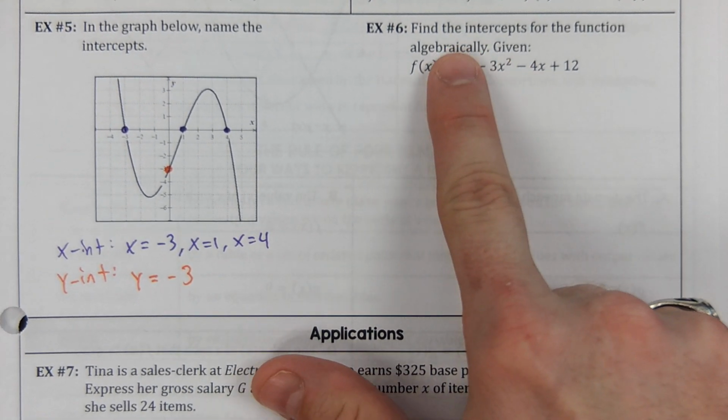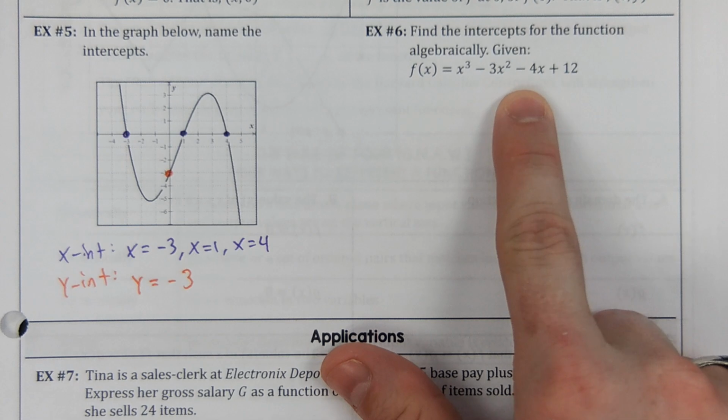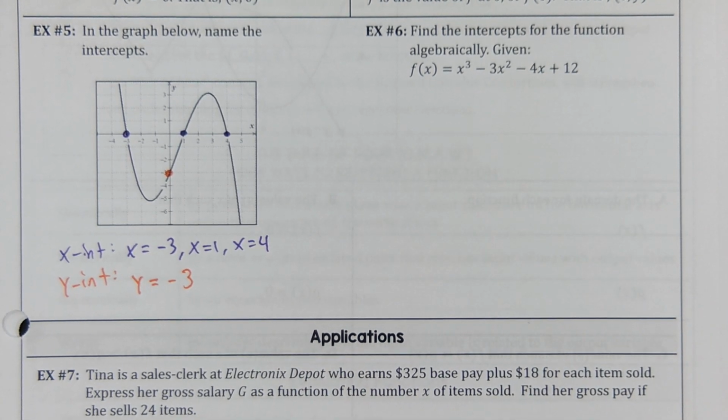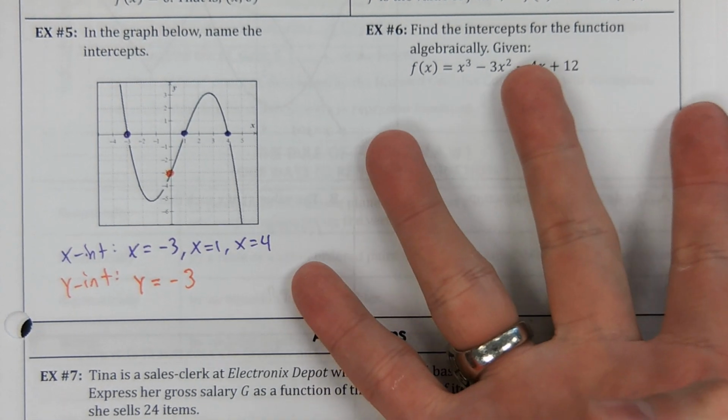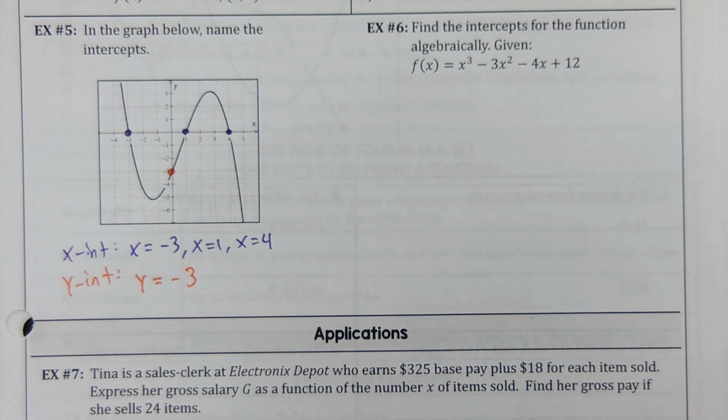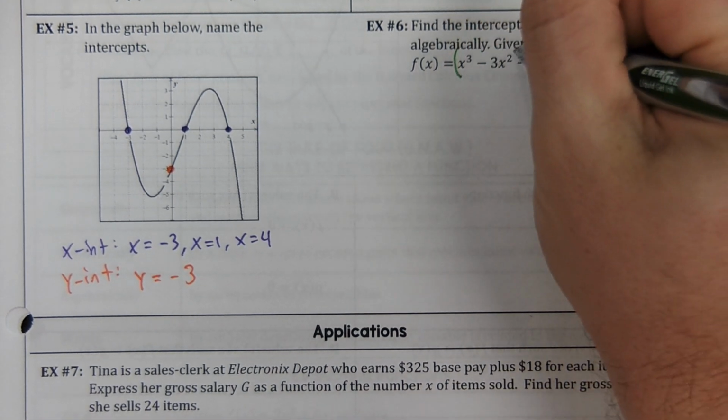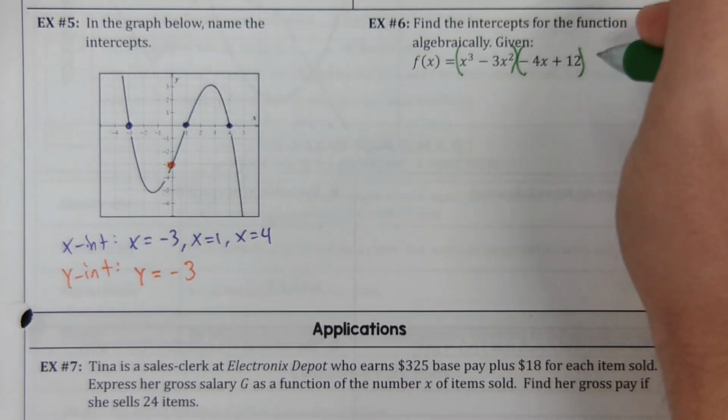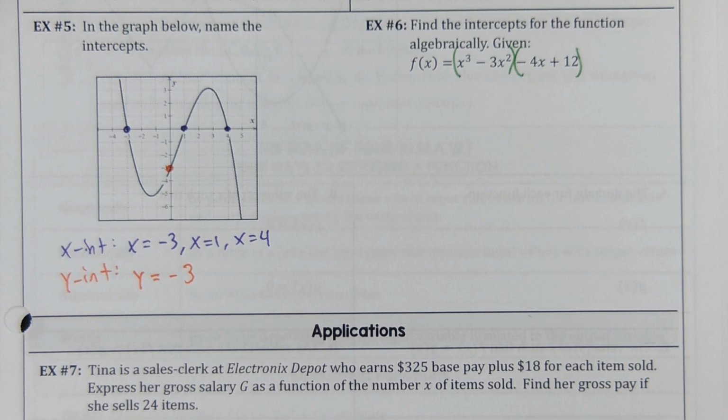This one says to find the intercepts algebraically. We're going to have to factor. Since it has 4 terms, we're going to have to factor it by grouping. We talked about that in the prereq review, correct or no? Yes. I know I did with my algebra 2. I couldn't remember if it was on yours as well. Factoring by grouping.